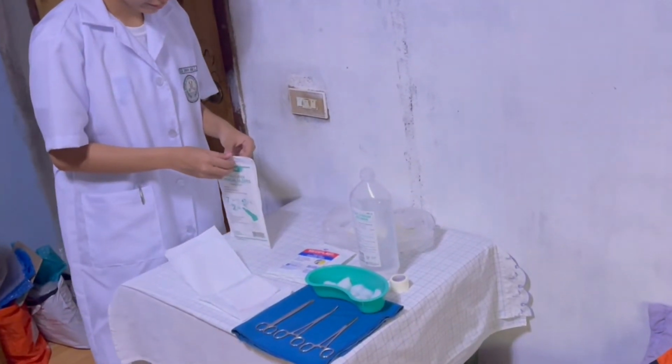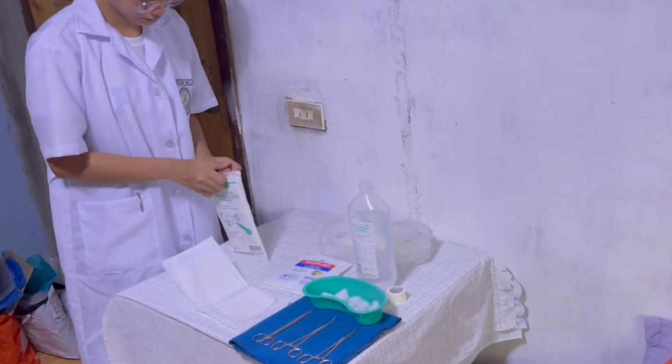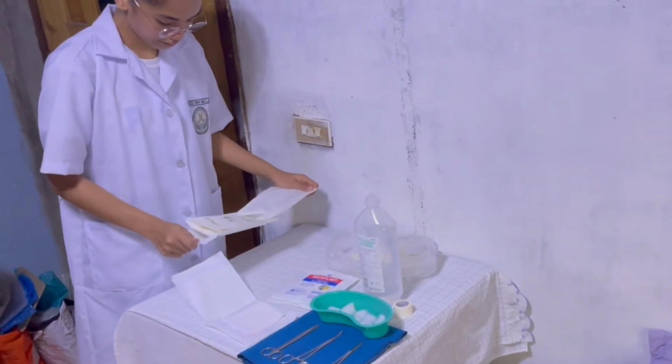Then, we will don sterile gloves so that we can handle sterile objects freely without contaminating them, and also to prevent transmission of infective organisms.